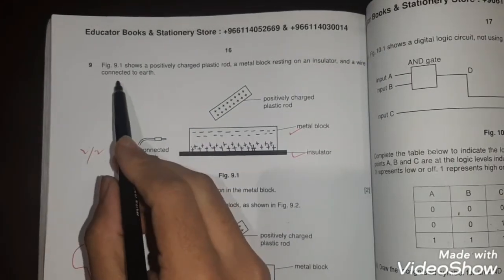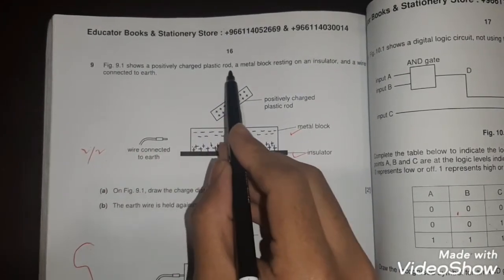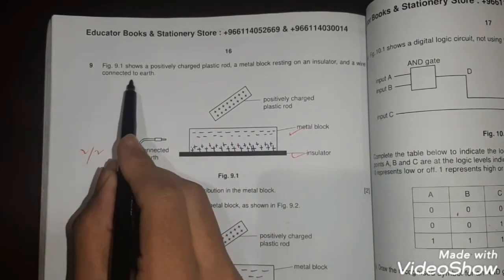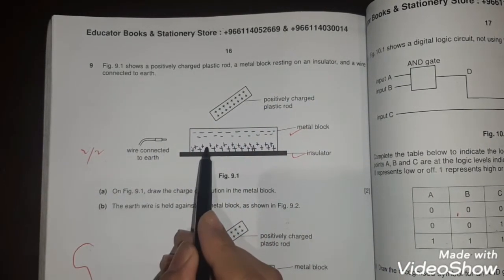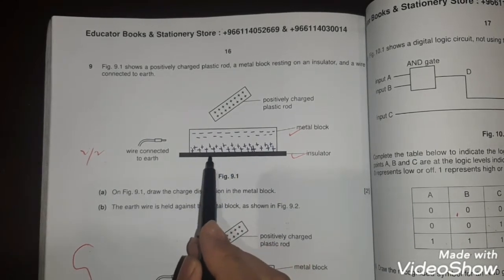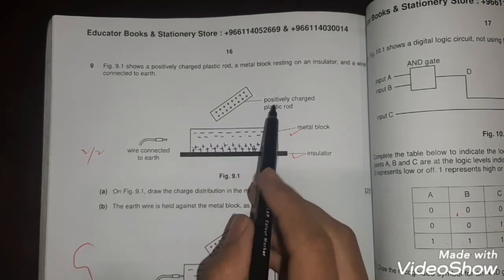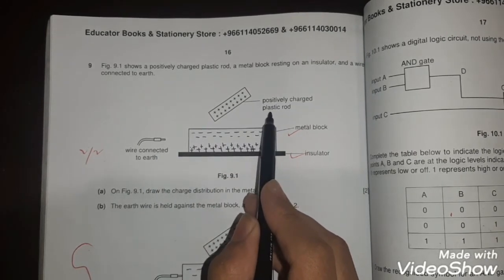Question 9 states figure 9.1 shows a positively charged plastic rod, a metal block resting on an insulator, and a wire connected to the earth. So we have a wire connected to the metal block with an insulator at the base, and over here we brought a positively charged plastic rod.